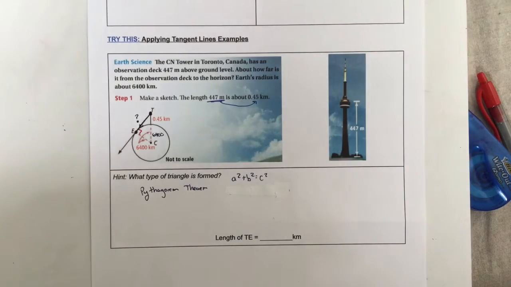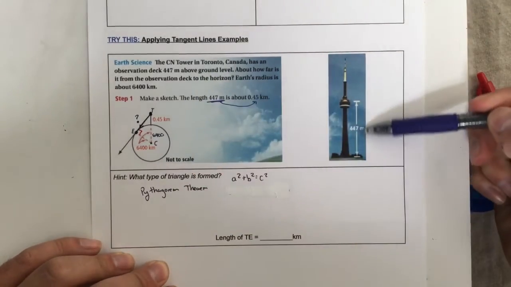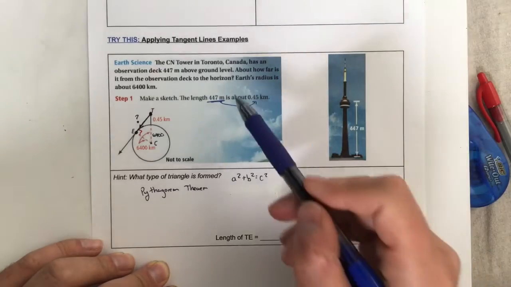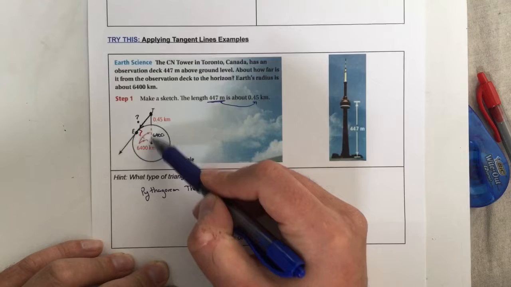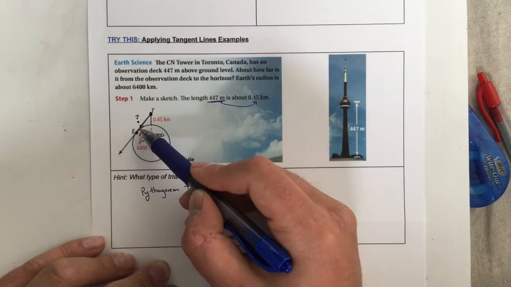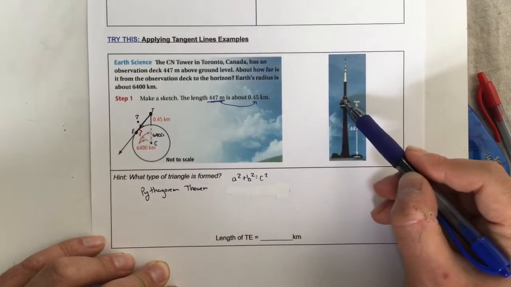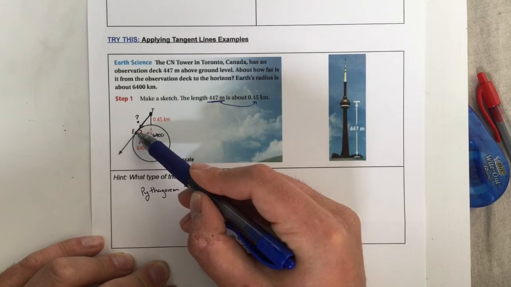Let's look at an example applying our tangent lines. The CN Tower in Toronto, Canada has an observation deck 447 meters above ground level. About how far is it from the observation deck to the horizon? Earth's radius is about 6,400 kilometers. So you can see the lengths here. The radius should be the same for both of these values. The question is asking, what is this length right here from the top of that observation tower to the horizon? This creates our nice tangent line to our horizon.